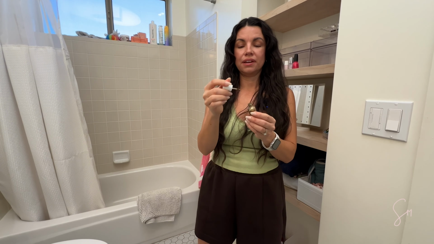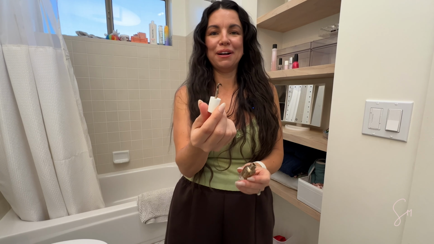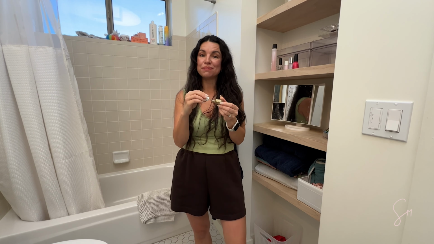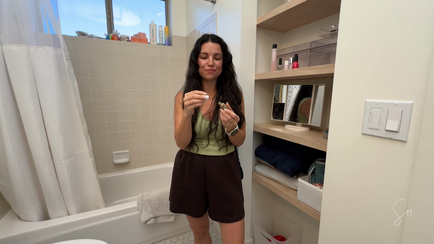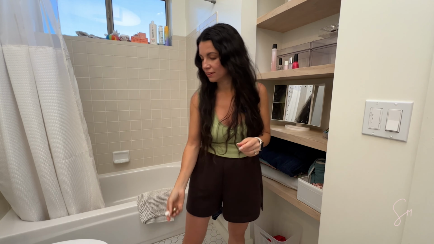Oops, I can't even get it out. Pretty sure this nail polish is done. So completely dried up nail polish, that's something to look for. I don't think I've ever had a nail polish bin this dried out before on one of my declutters. That was a fun find.